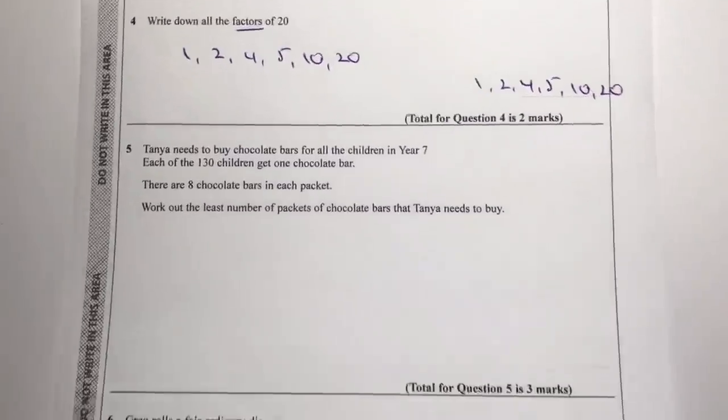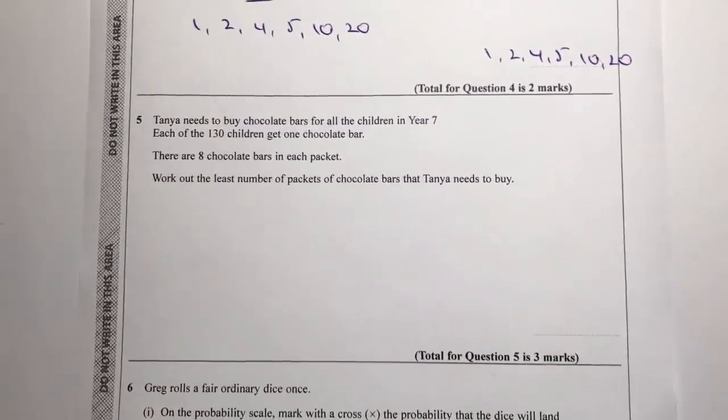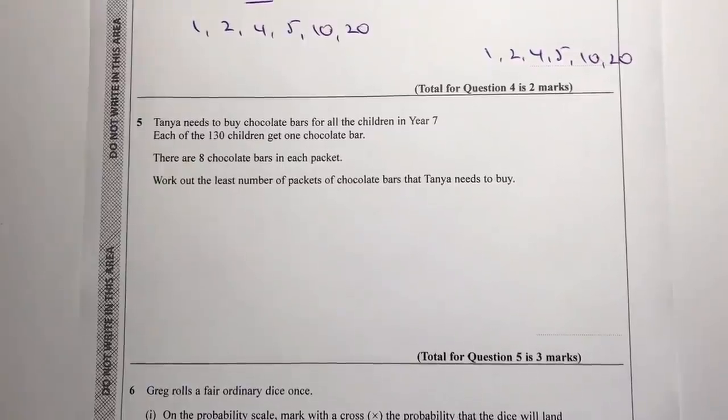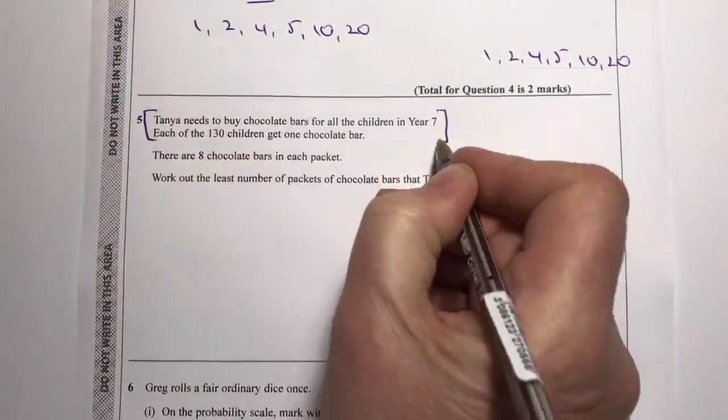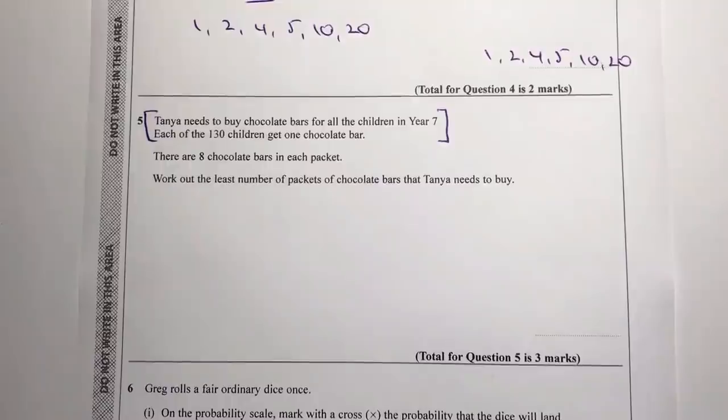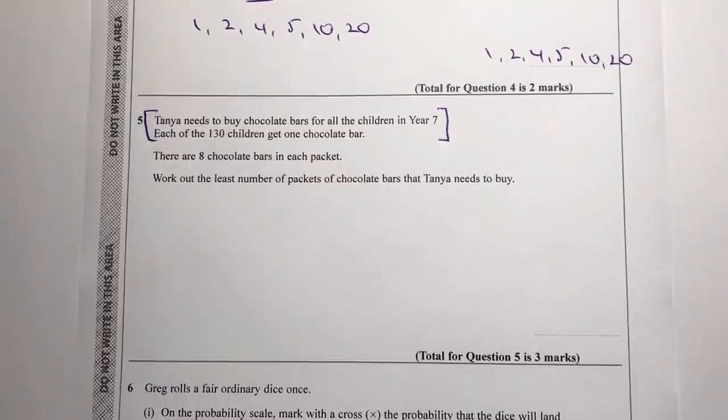Okay, the next one is the first kind of word problem that we're going to come across. Now, it's a 3 marker, so it's going to take a little bit of working out and also a little bit of understanding of what we're trying to do. The key issue with it is this bit here. So Tanya needs to buy chocolate bars for all the children in year 7, and each of the 130 children get 1 chocolate bar.